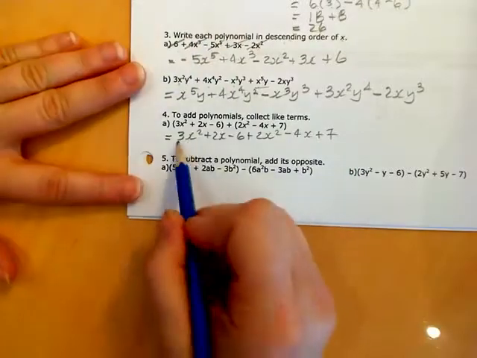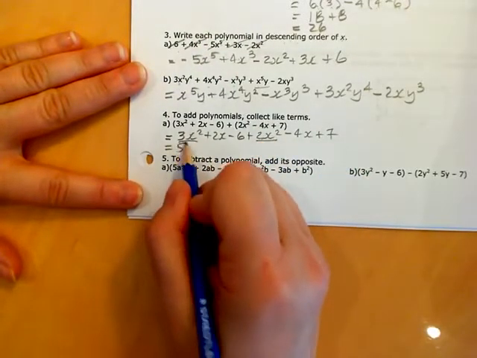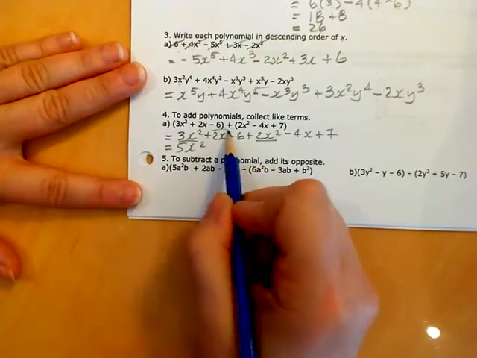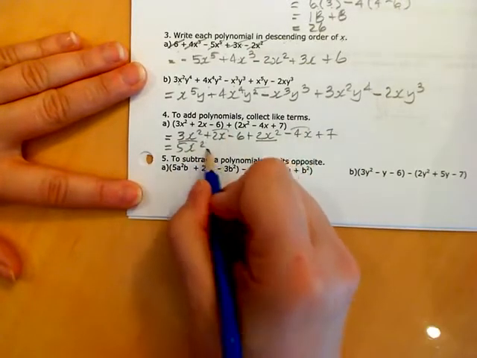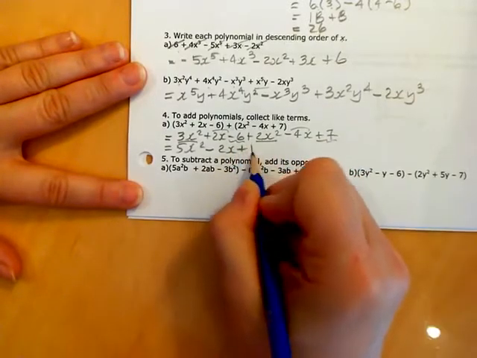And now we're going to collect like terms. There's the x squared, so that's 3 plus 2 is 5x squared. Then we have the x's. 2 minus 4 is negative 2x. And then negative 6 and plus 7 is plus 1.